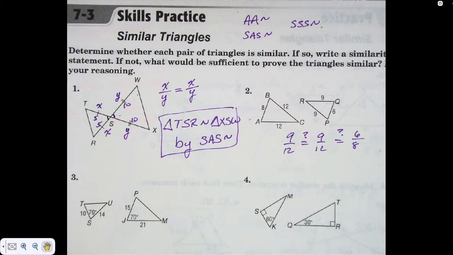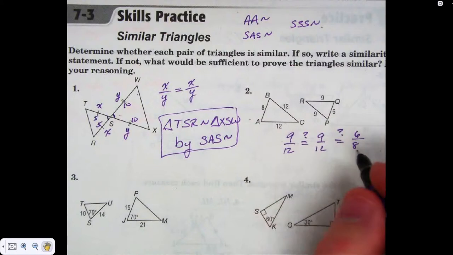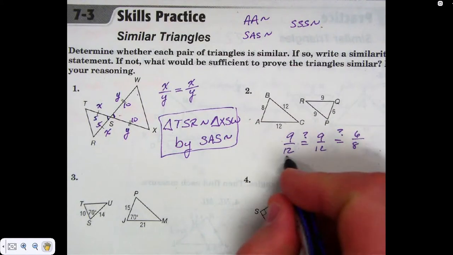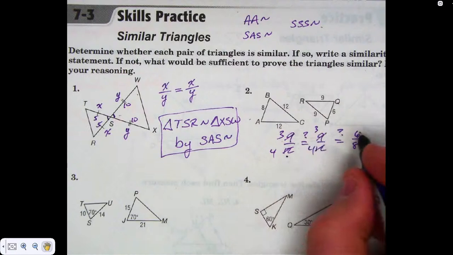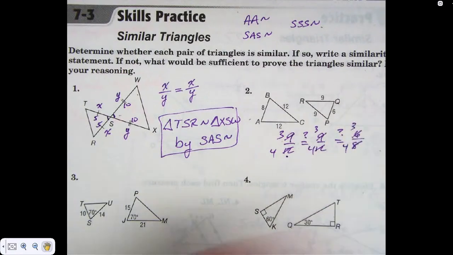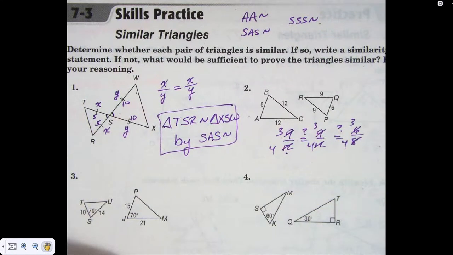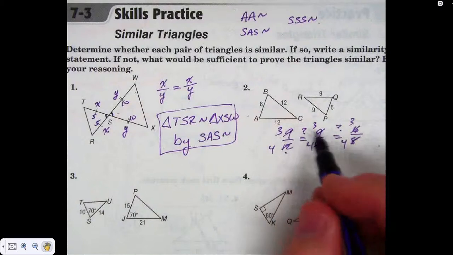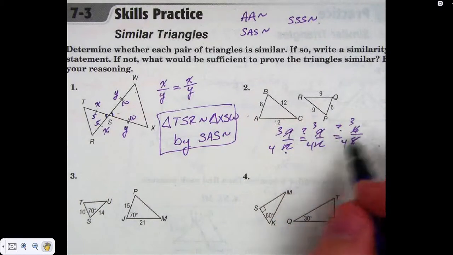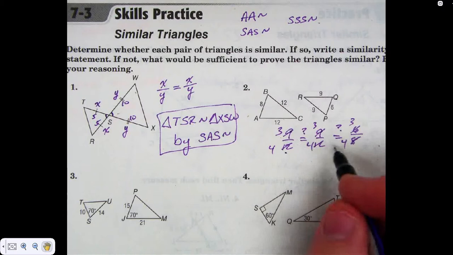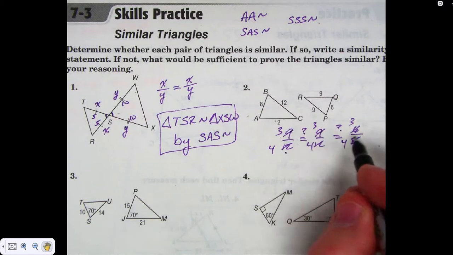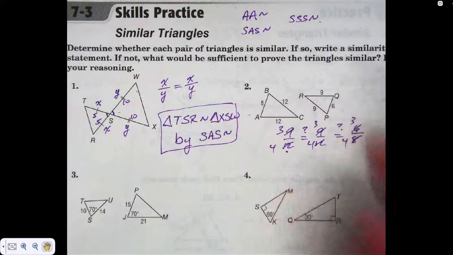If it is, then what? They're similar. How can we do this? A bunch of different ways. If you're good with fractions, 3 goes into that what? 3, 4. 3, 4. 2 goes into that what? 3, 4. Do they all reduce the same? Or you could have simply put each of those into your calculator, 9 divided by 12, and you would have gotten 0.75. 6 divided by 8, we would have gotten 0.75. So you would have known they're all equivalent.